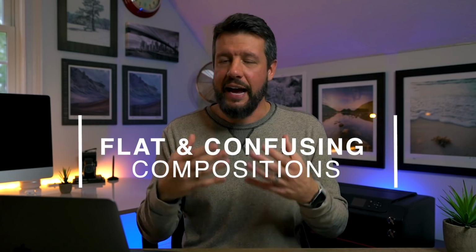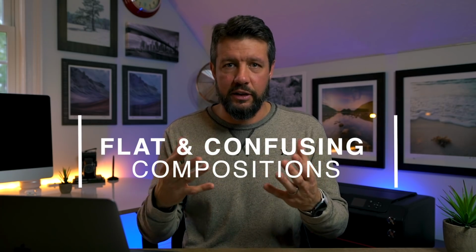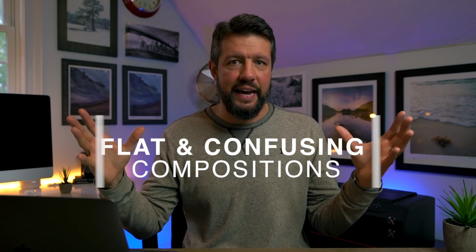It's related to composition. And the first part of this has to do with images that lack a clear subject matter. I used to take photos all the time that really looked like just snapshots. When you looked at the photograph, you had no idea really what you were looking at or what to look at. Your eye just kind of bounced all over the photograph and you left the photo feeling a little unfulfilled because you don't really know what the point of the photo is.